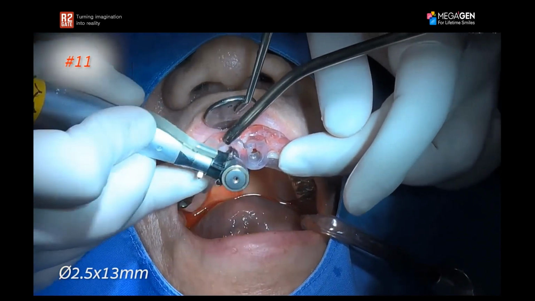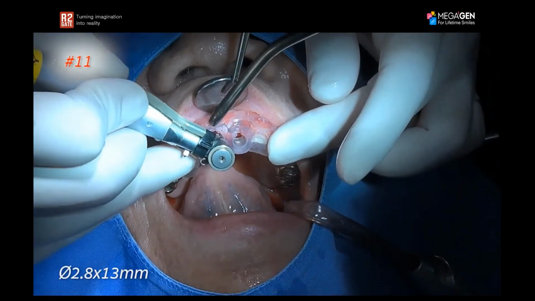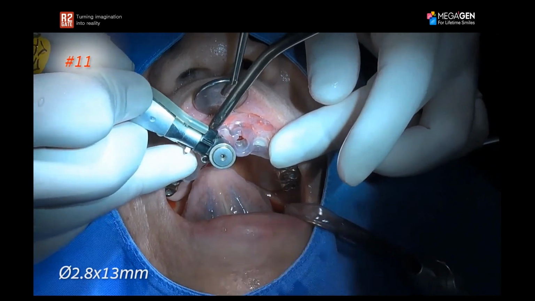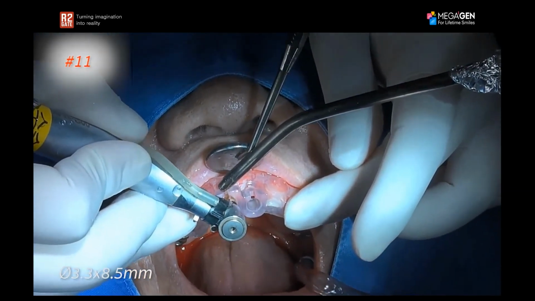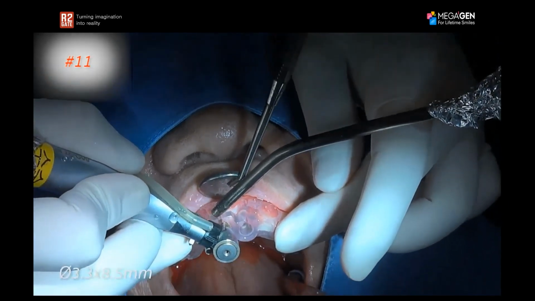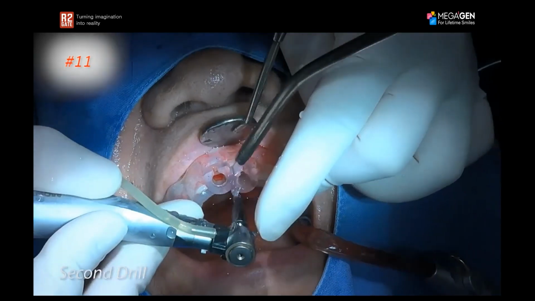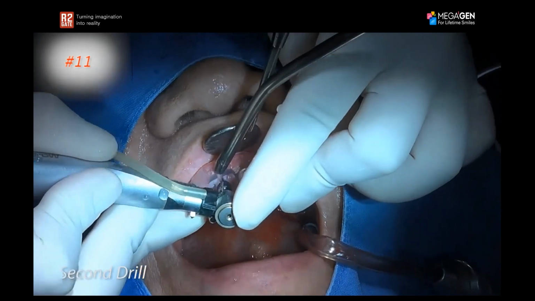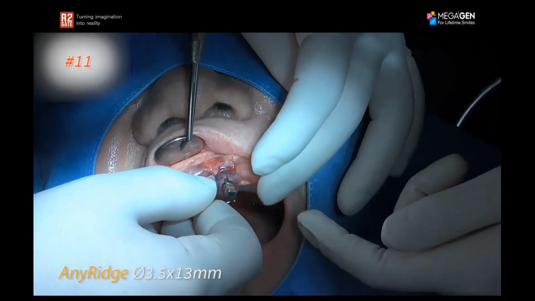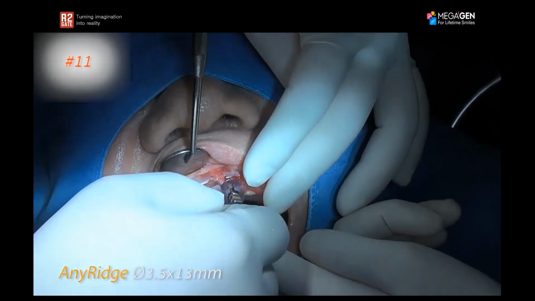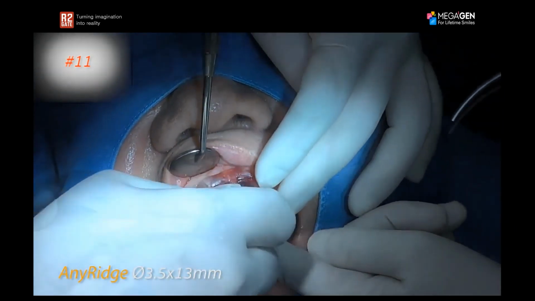So I'll go with 2.5 by 13 millimeter, 2.8 by 13 millimeter, and now the final drill will be 3.3 by 8.5 millimeters. And then again, I use the second drill to remove any bone that is around the neck of the implant. I'll place my other implant, which is also a 3.5 by 13 millimeter.